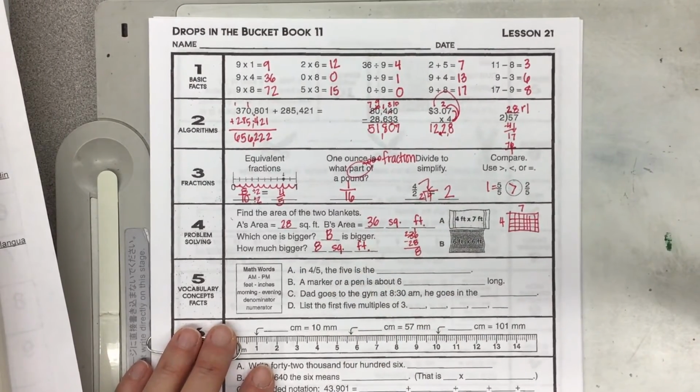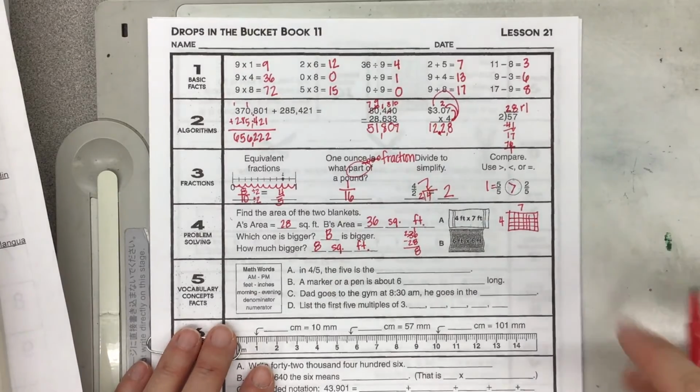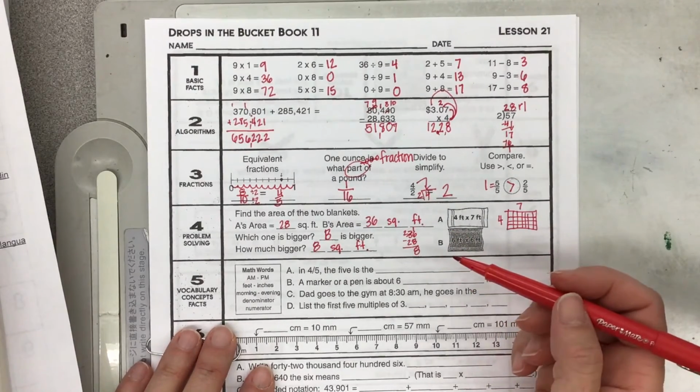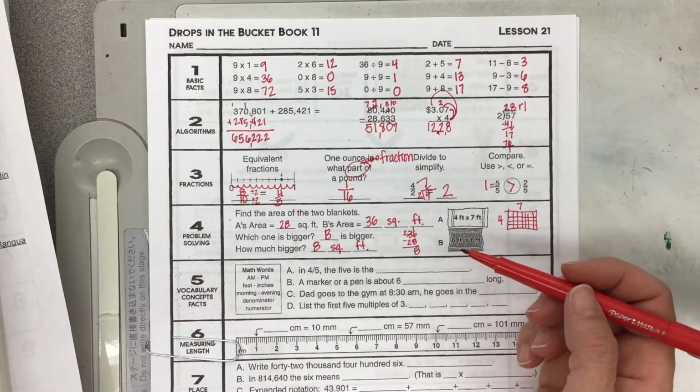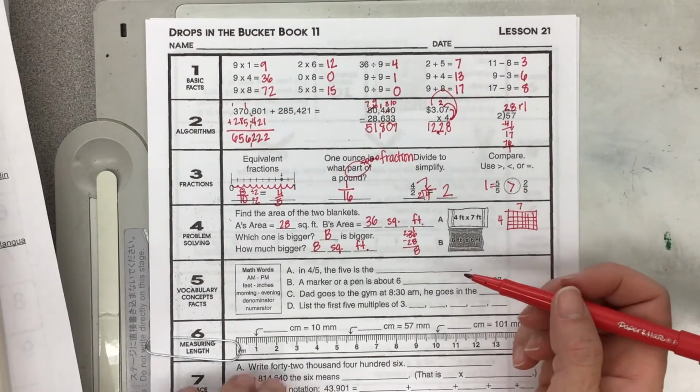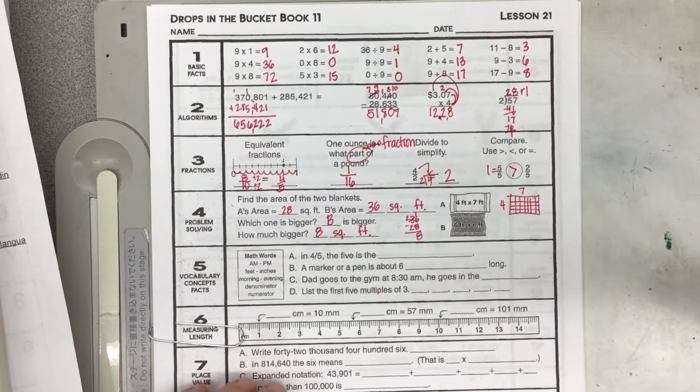Yes, Yusuf? So what I did, I didn't do the 36 square feet. I heard you, 6 times 6, and then for how much is bigger, I did 36 minus 8. Did you have an answer? I did the equation on the side. You solved it? I solved it, but I didn't really get it. Any other questions?